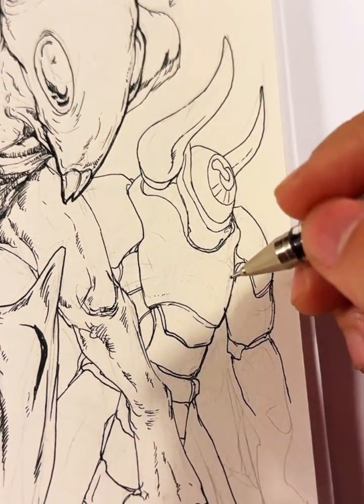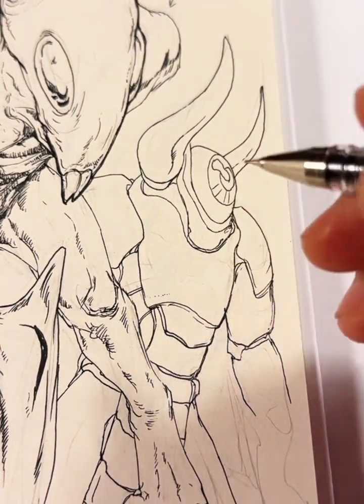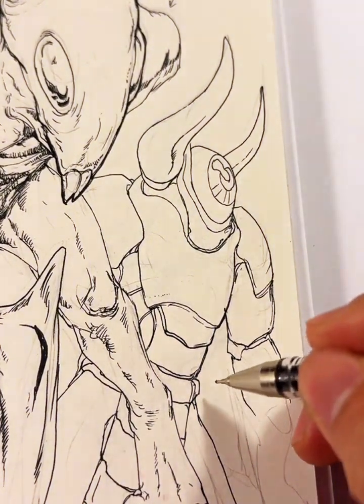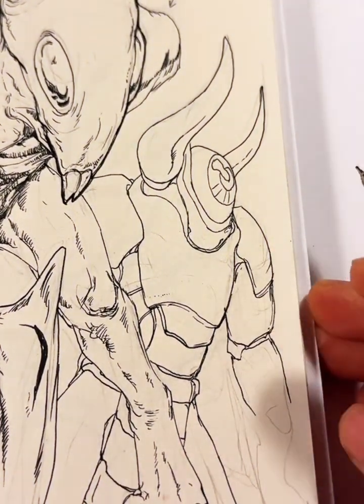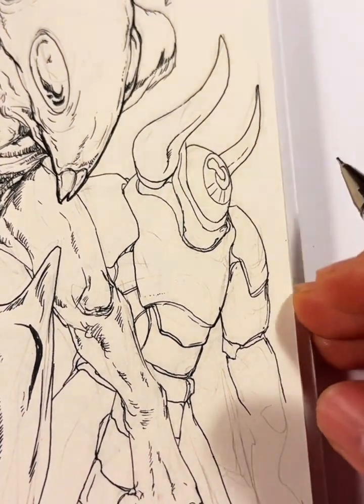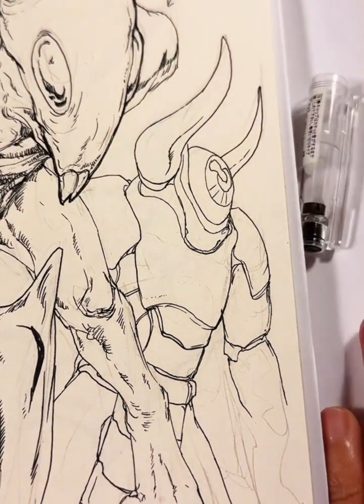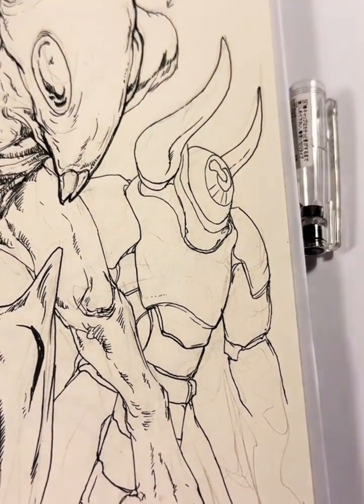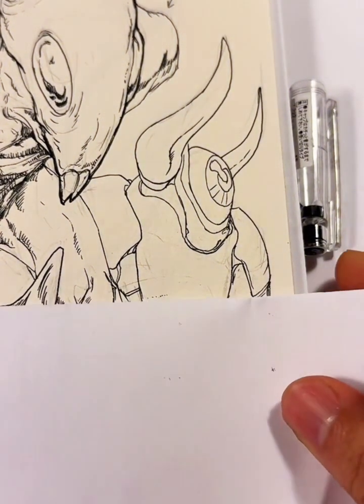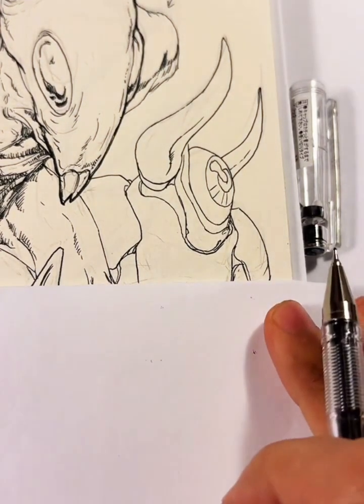Simple cross-hatching. I want to draw a little simple shape around here. I'm going to put a little piece of paper down because I want to show you on a separate piece of paper real fast. I'm going to take a piece of paper over here, put one right there. Let's go over cross-hatching really quick, all right?